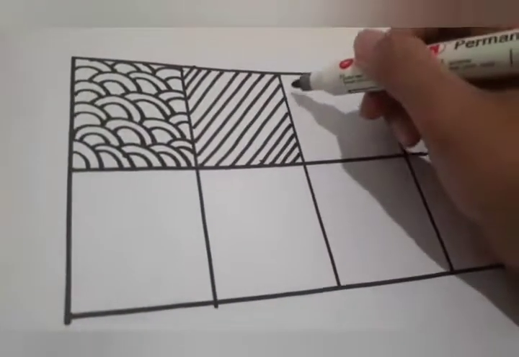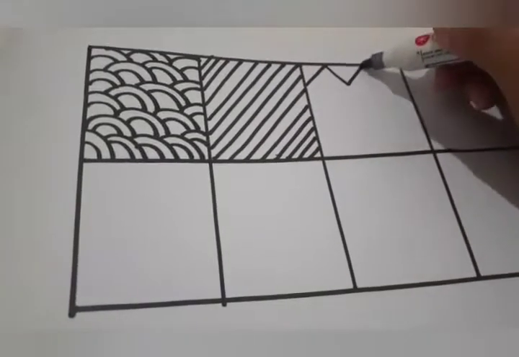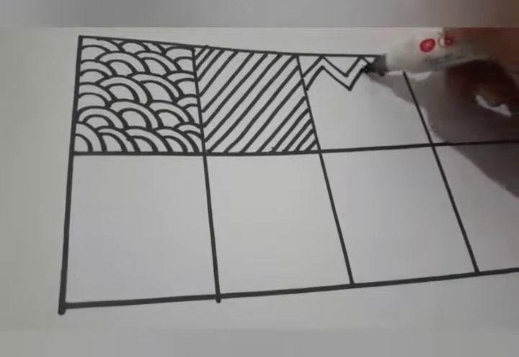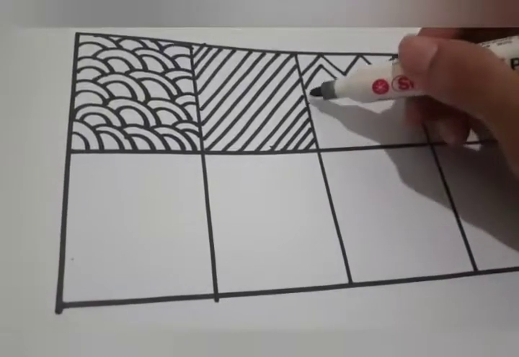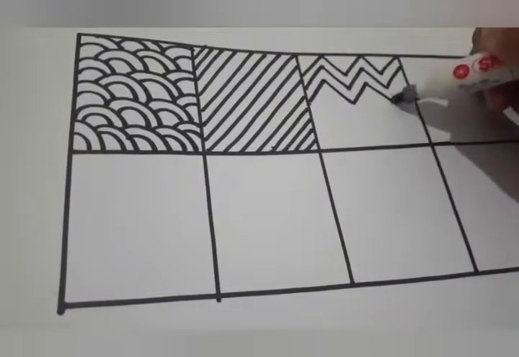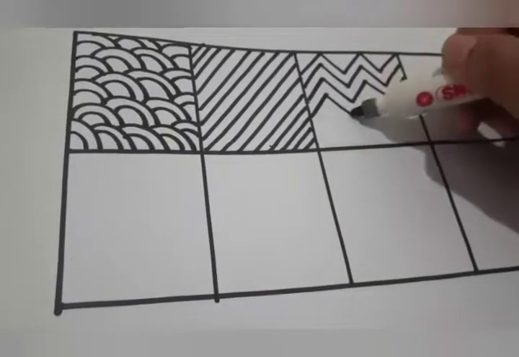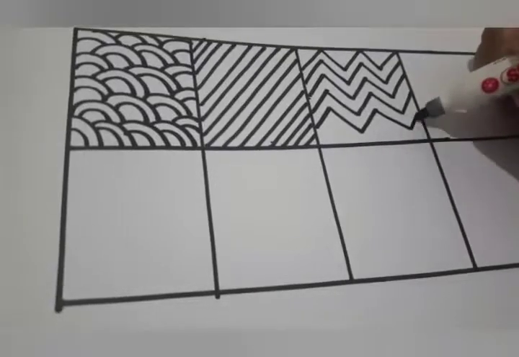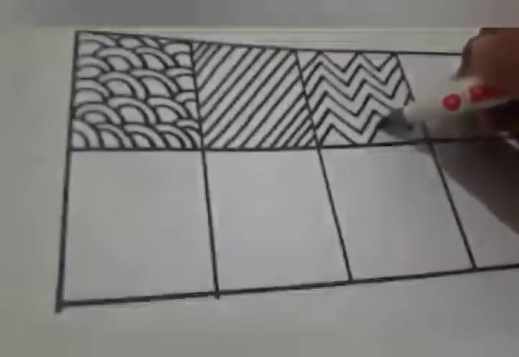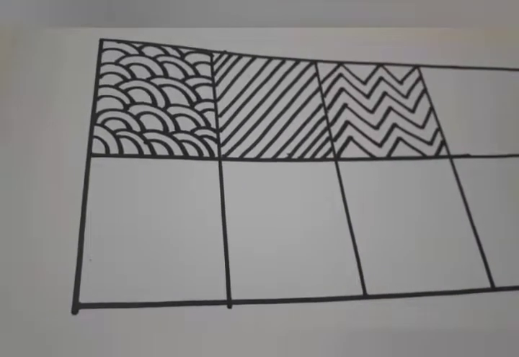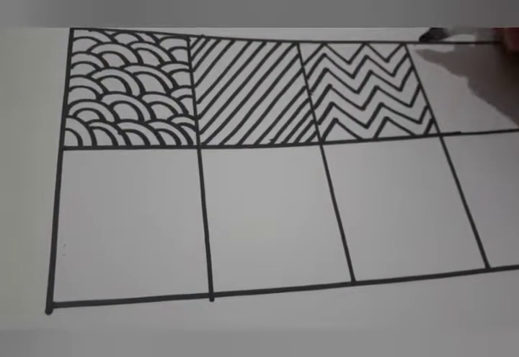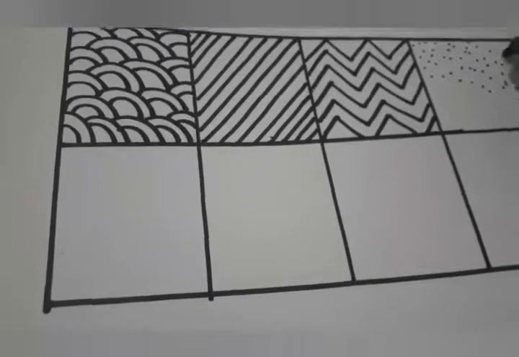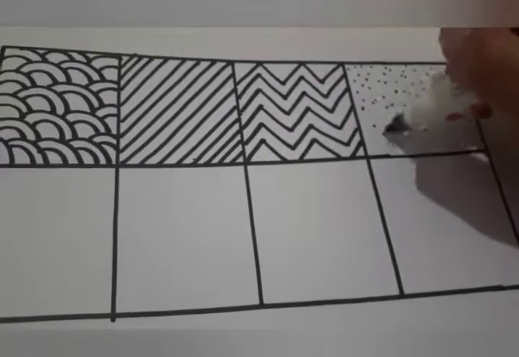And this is the third pattern. Just draw zigzag. And then just follow the first pattern. And for the fourth pattern, this is the easiest one because you just need to make dots as many as you want.